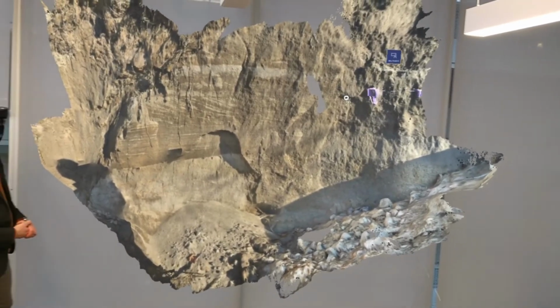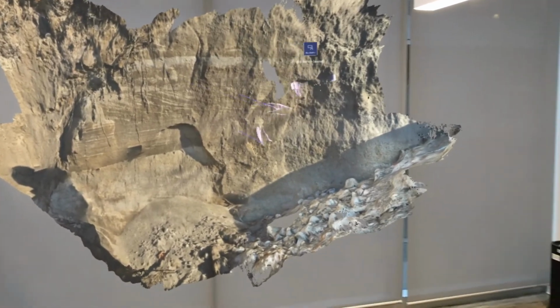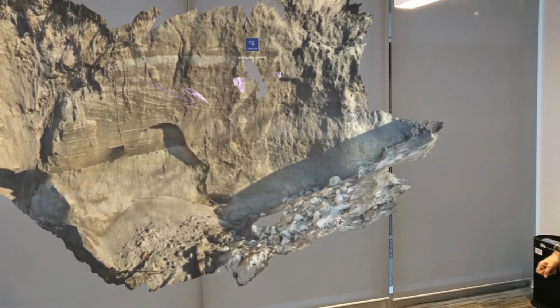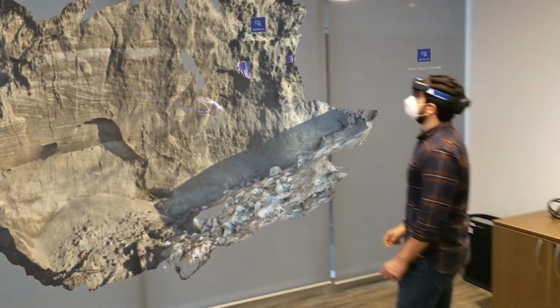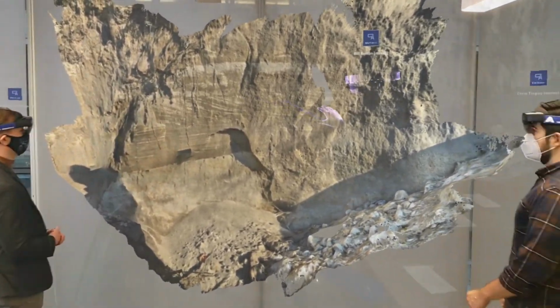Here's a live example where we have someone in the office collaborating with someone remotely. So you see the actual remote collaboration avatar overlaid on top of the scene that the person in the office is seeing at the same time.